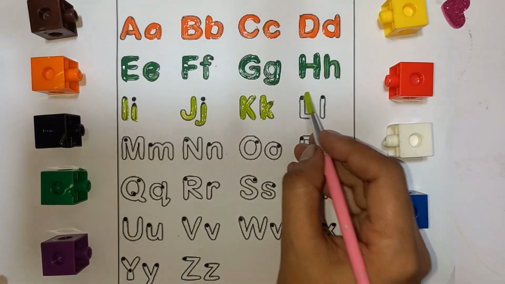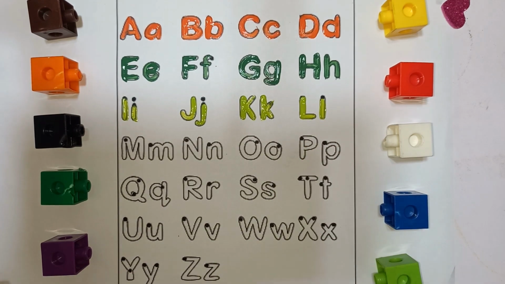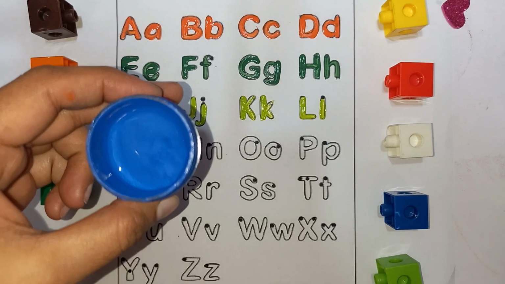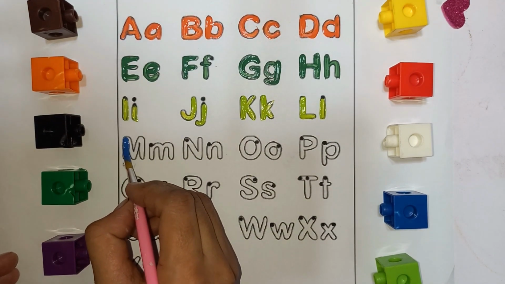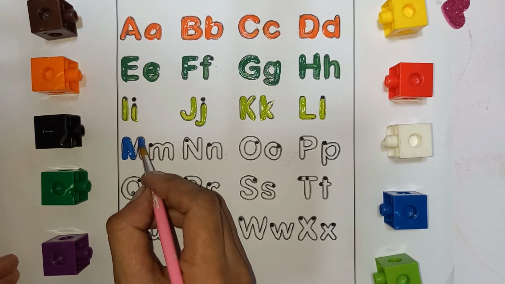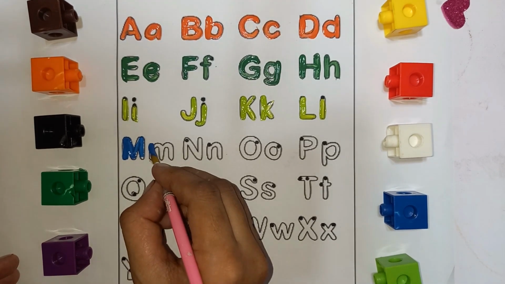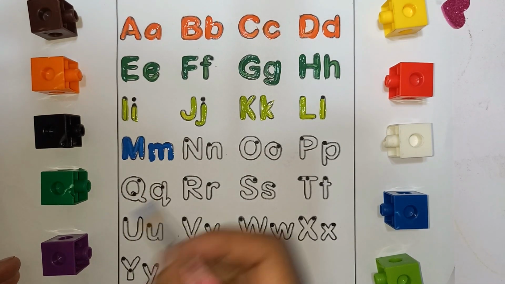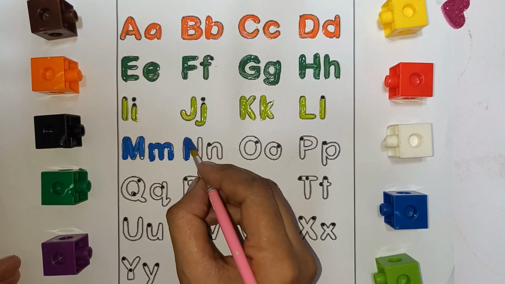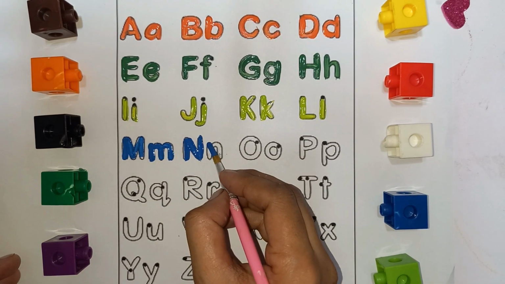L. L is for line. L is for Line. Blue color. M. M is for mango. M is for Mango. N. N is for nest. N is for Nest.